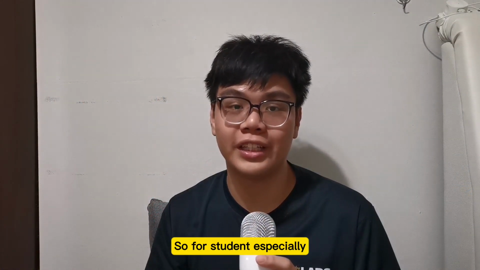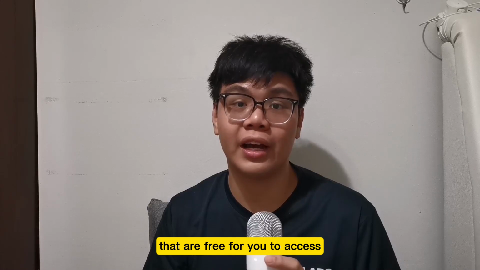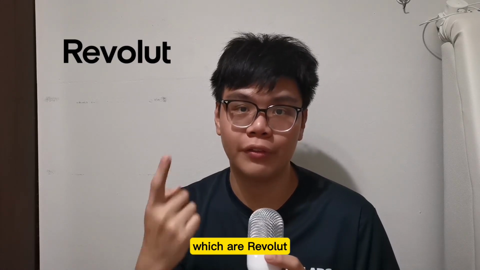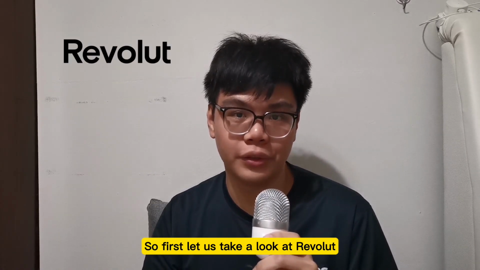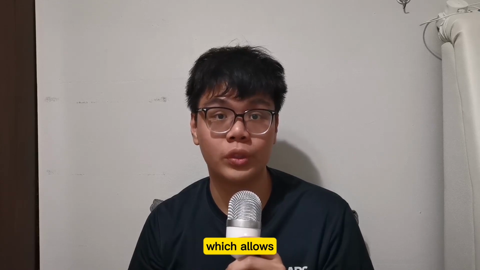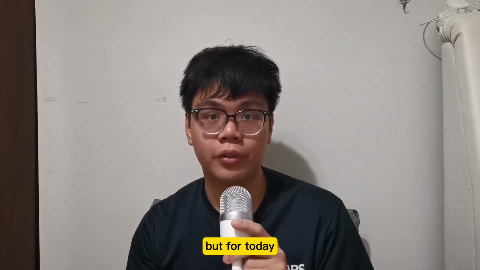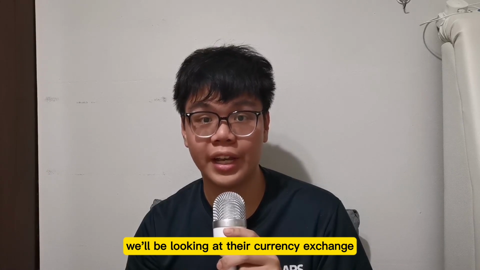So for students especially, there are a few cards out there that are free for you to access. Today I'll be covering the three most popular cards, which are Revolut, YouTrip, and Trust. So first, let us take a look at Revolut. Revolut is a financial super app which allows you to manage your money, travel perks, and invest with them. But for today, we'll be looking at their currency exchange.